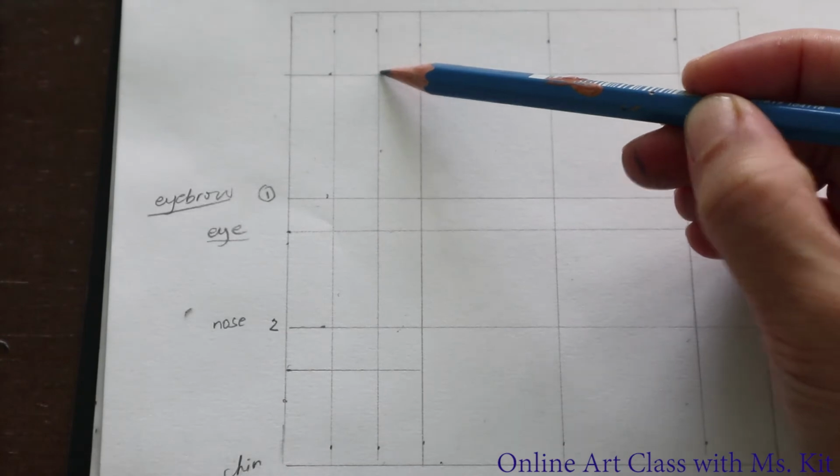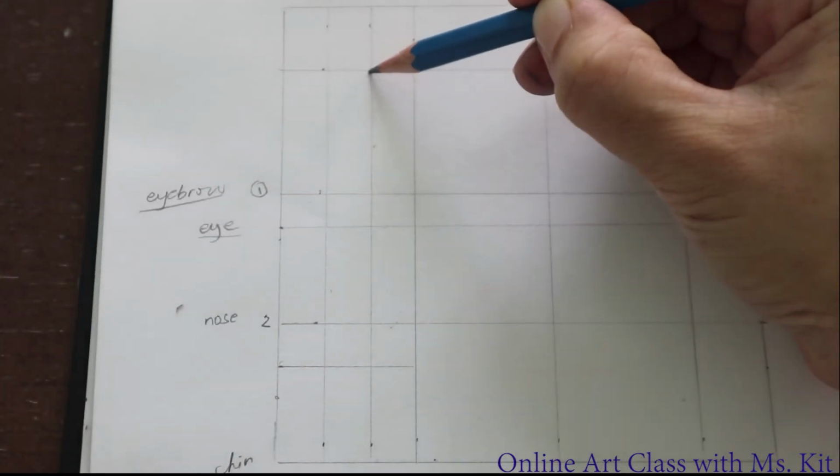So starting from this part. So again, this is our starting point.